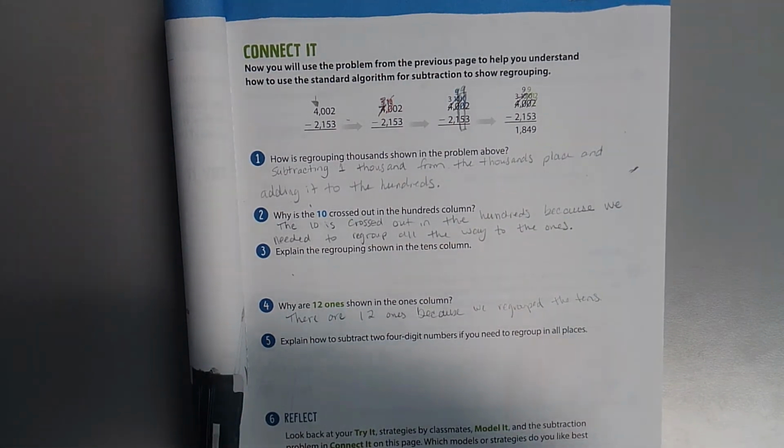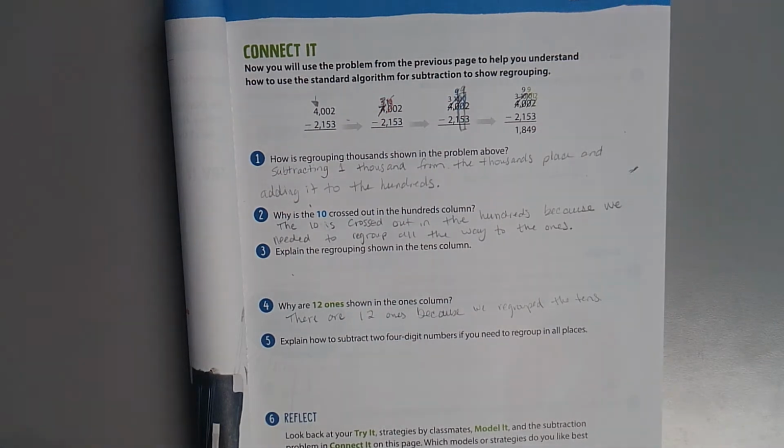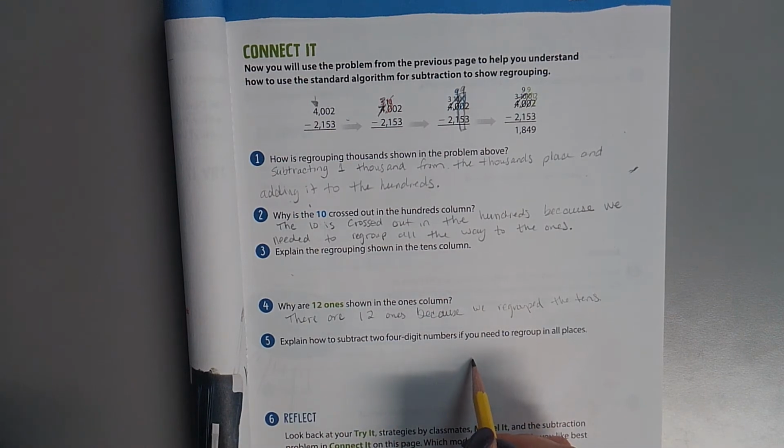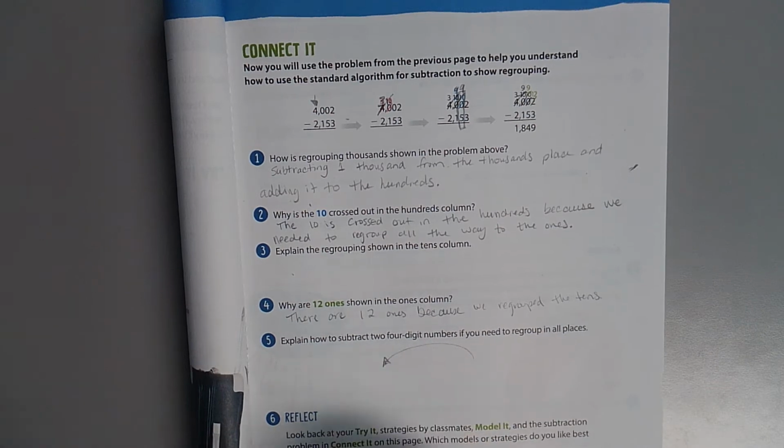Explain how to subtract 2 4-digit numbers if you need to regroup in all places. We are not going to do that. I'm not going to make you write all of that. It says explain how to subtract. If there are numbers that need to be regrouped in every single place, we have to look all the way over to the largest place value.